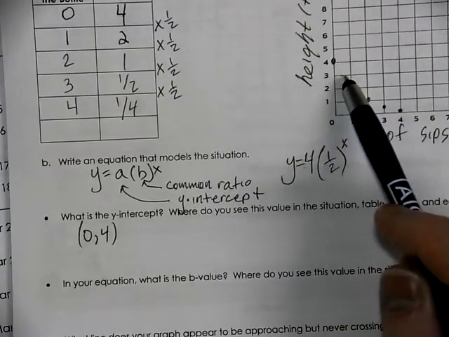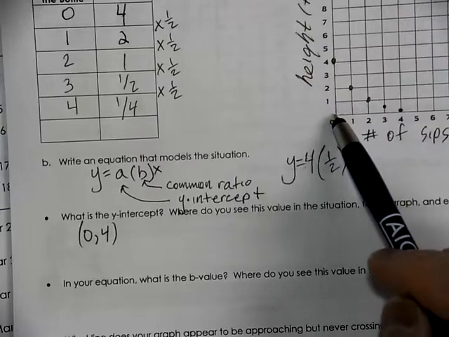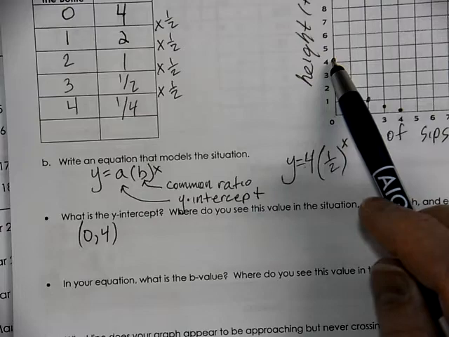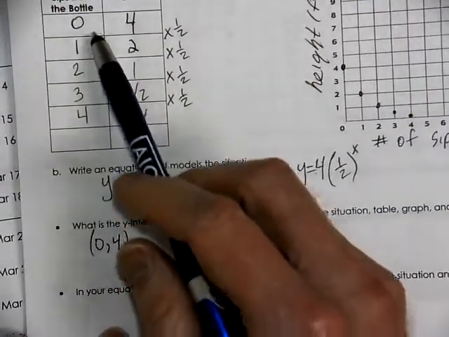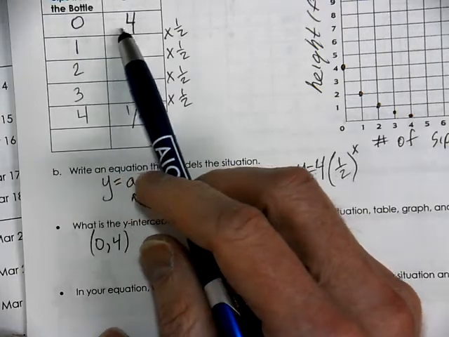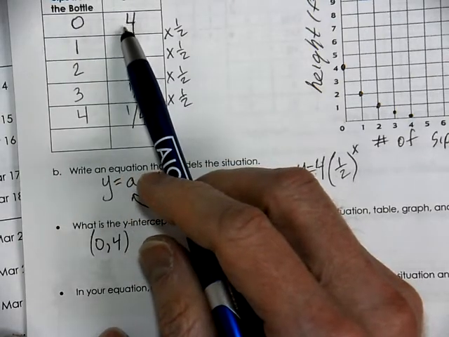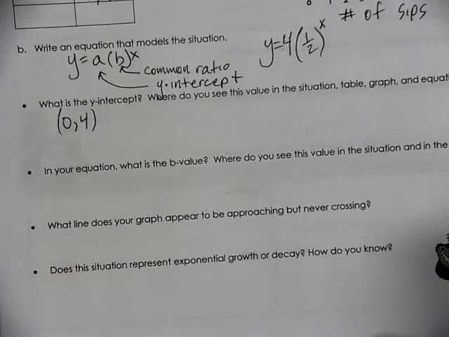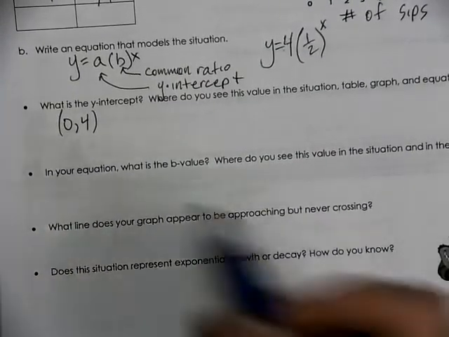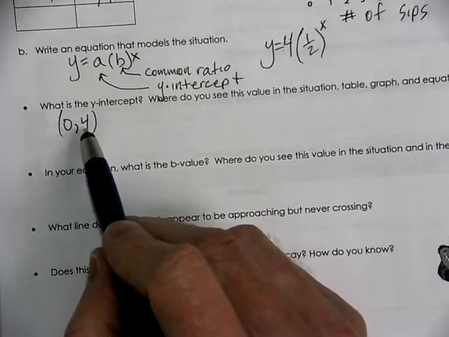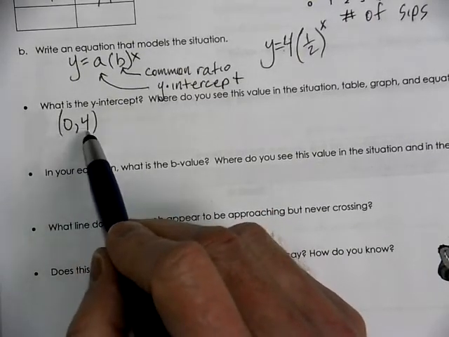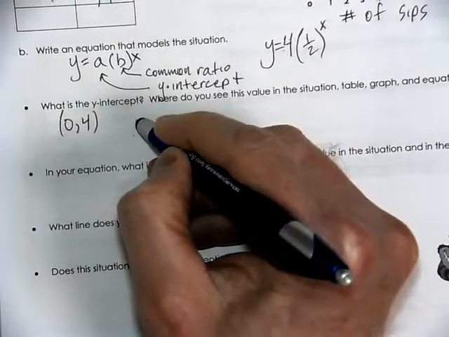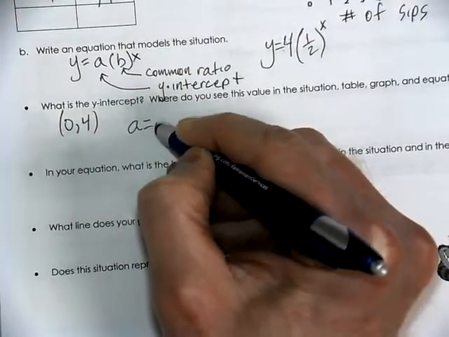On our graph, we can see on the y-axis where x is 0, we're up here at 4, the y-intercept. And in our table, when the x value is 0, we have a y value, or a height, of 4. So this is going to show us the beginning point. When x is 0, what we're beginning our height at. So that is going to be considered an a value.